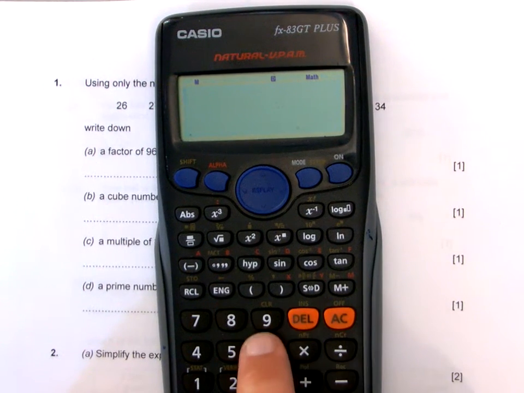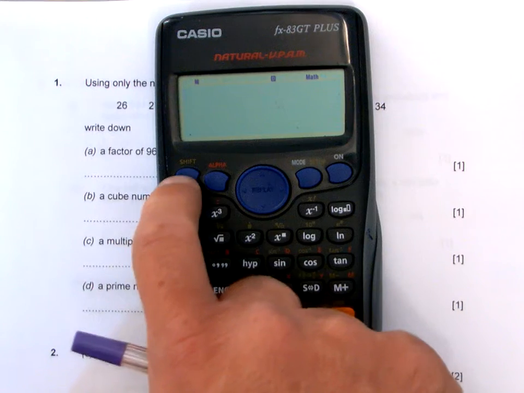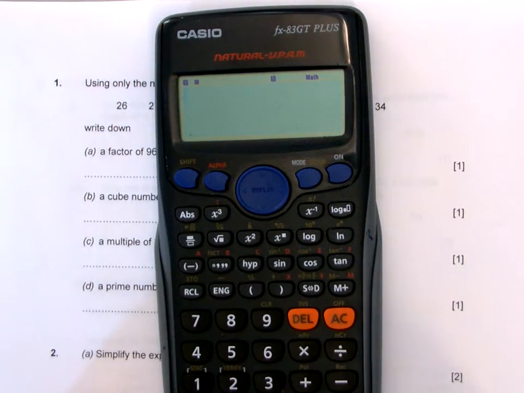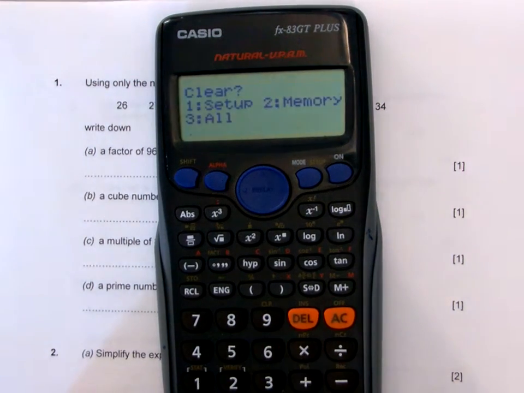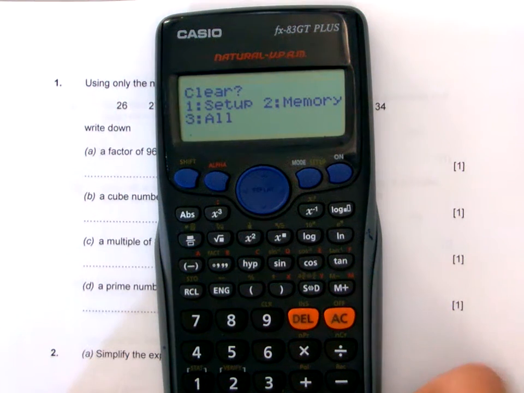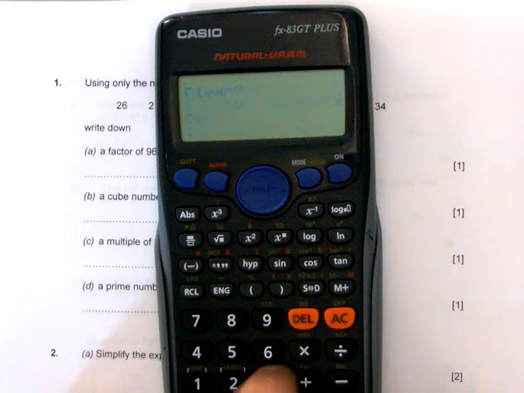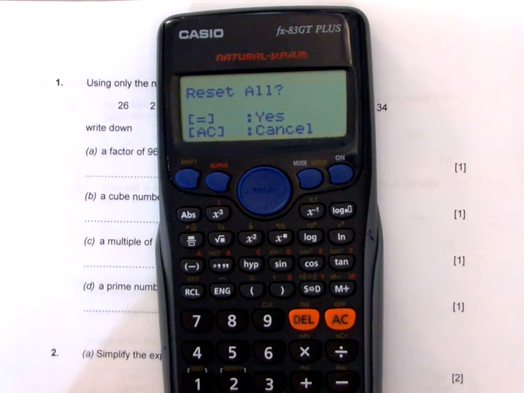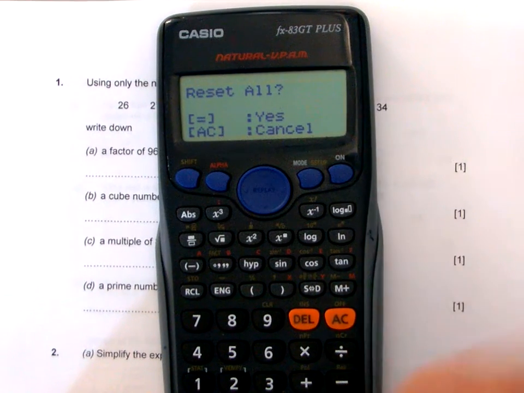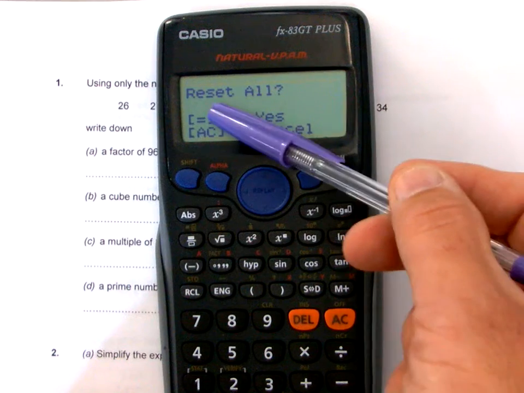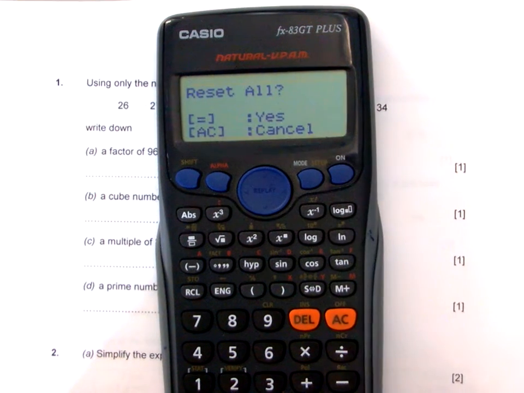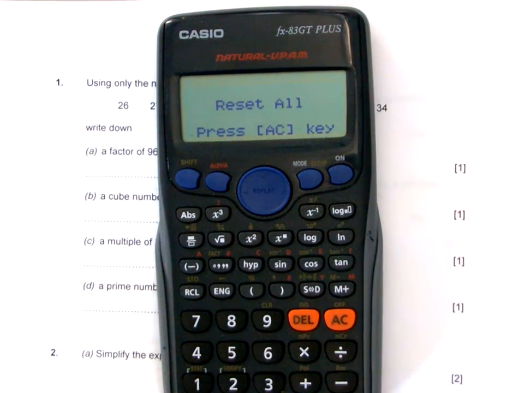But of course, to get that yellow button, you've got to press Shift first. So press Shift, then press 9, and it'll give you an option of what to clear. I tend to clear all of it, so I'll press number 3 to clear the whole calculator, and then it'll ask if I want to reset. Where it says yes, just press the equals button, and then everything's reset.